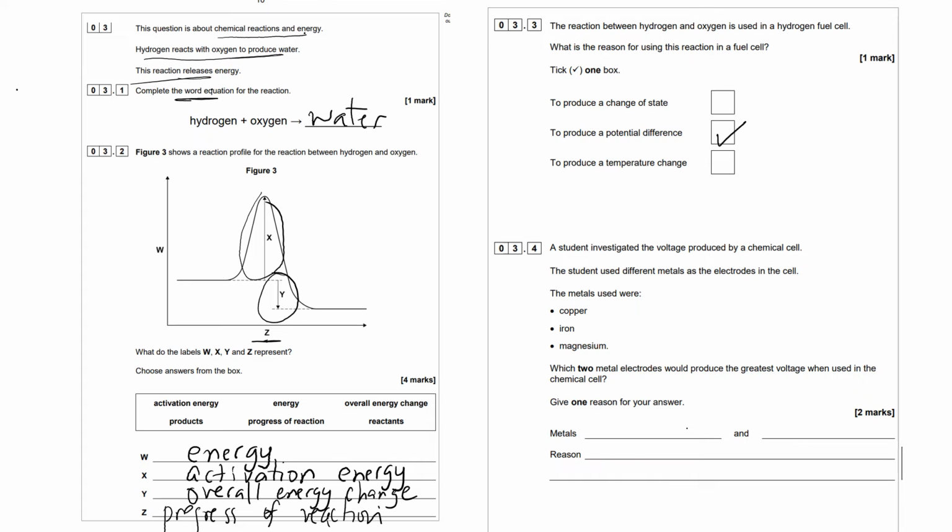A student investigated the voltage produced by a chemical cell. The student used different metals as electrodes in the cell. The metals used were copper, iron, and magnesium. Which two metals would produce the greatest voltage when used in the chemical cell? And the answer is going to be magnesium and copper.